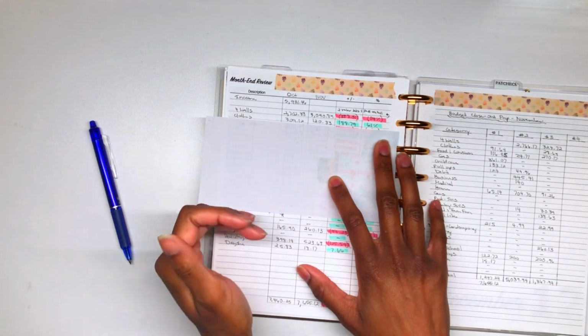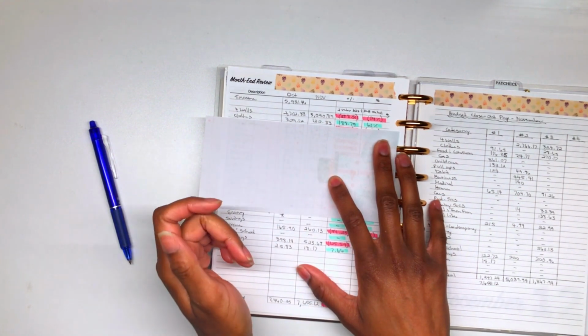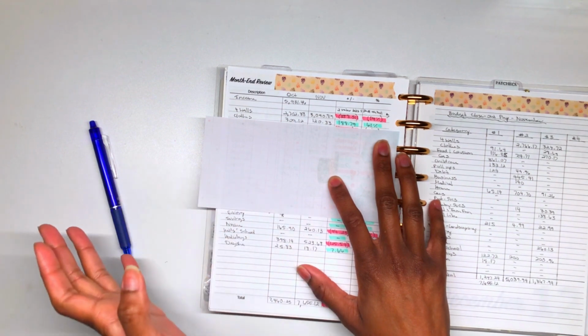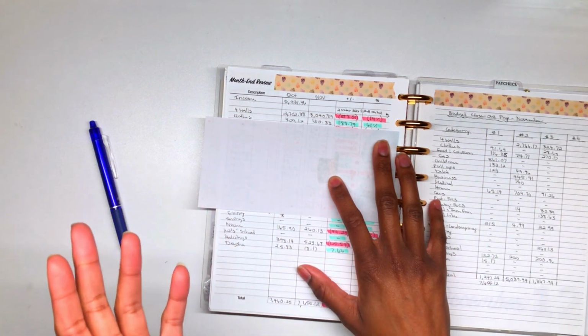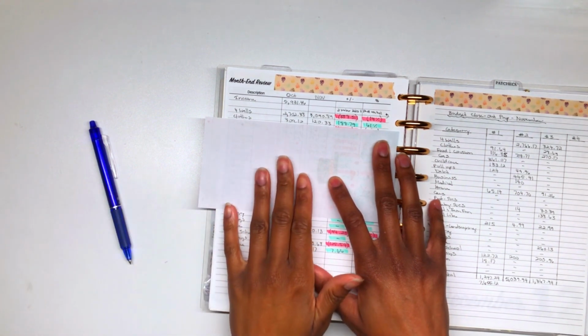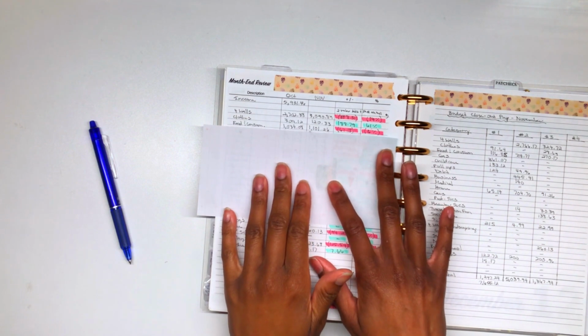I know what it is and it makes perfect sense to me, so not worried about it. Clothes, we spent $120.33 compared to last month. We were 61% under budget, and that makes sense because in October I was buying a lot of clothes for the kids for the cold season, so that definitely makes sense, and I'm perfectly fine with that.